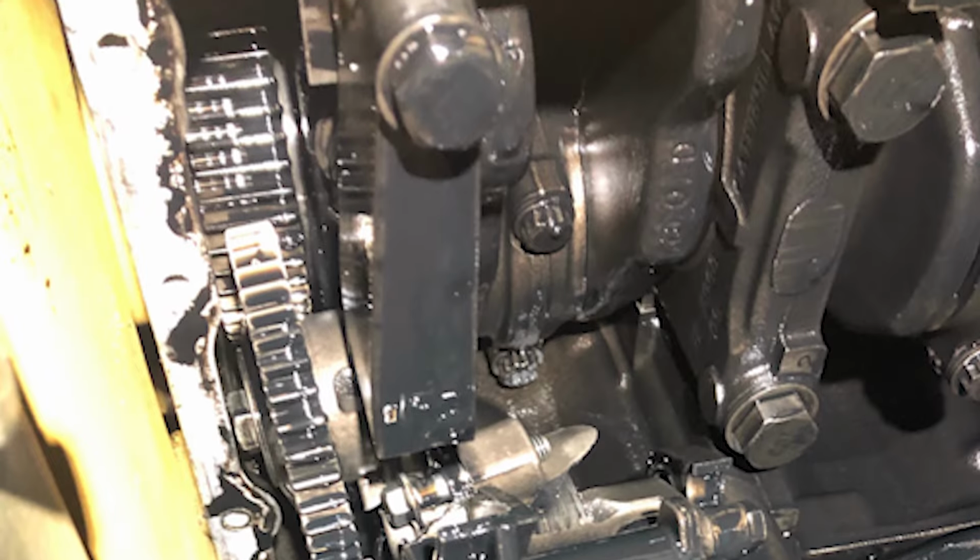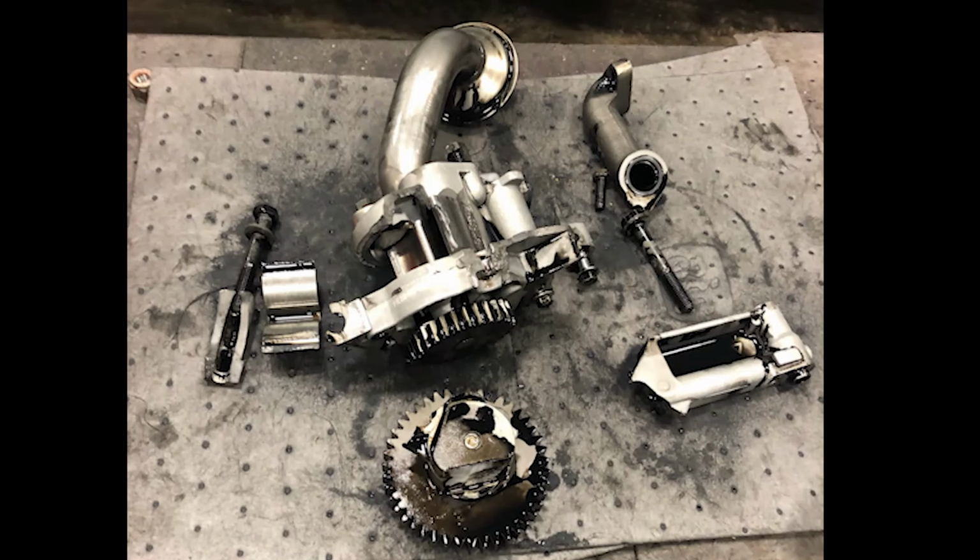Kind of hard to tell, but the oil pump just kind of exploded. Not sure exactly why, but they lucked out. All it needed was the oil pump. Everything else was fine.